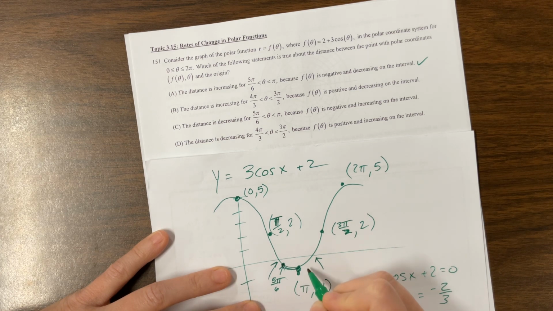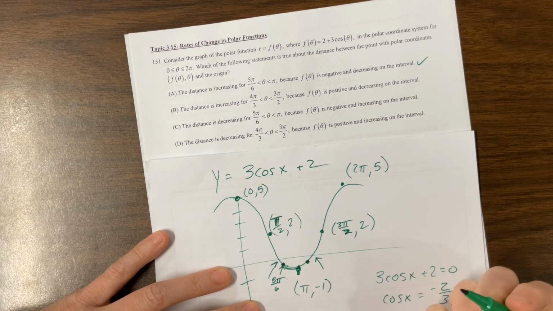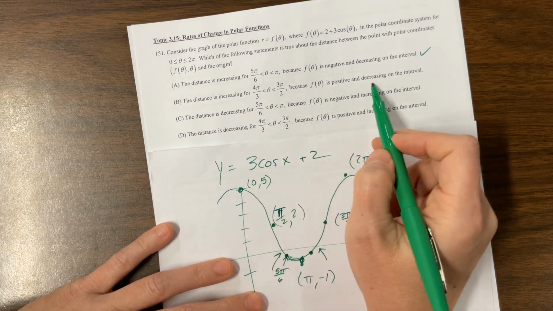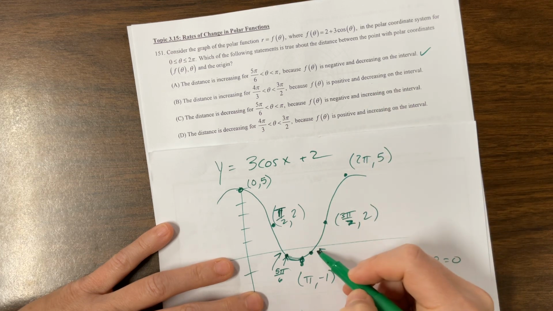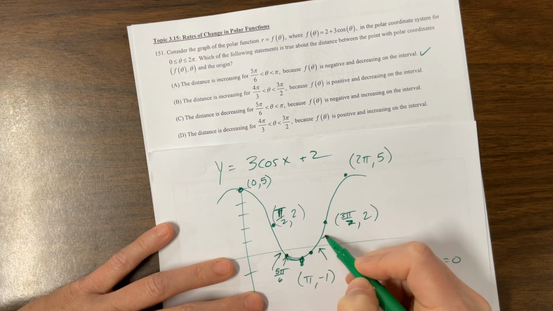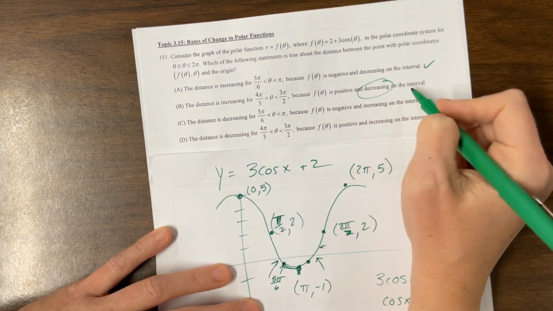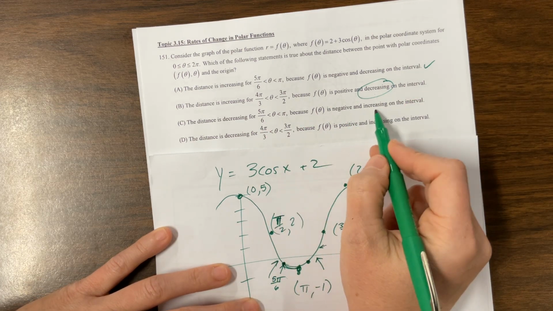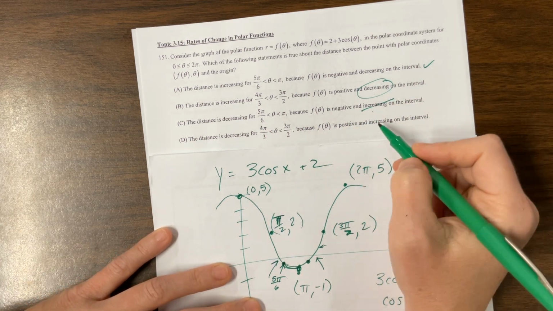Well, if this is 5 pi over 6, 7 pi over 6 would also be negative. Okay, let's see, positive and decreasing. It's not positive and decreasing. So it's on the other side of pi. It might be here. So it might be positive, but this is definitely increasing. So that makes this statement wrong. 5 pi over 6 to pi, it's negative and increasing? No, it's not increasing, it was decreasing.